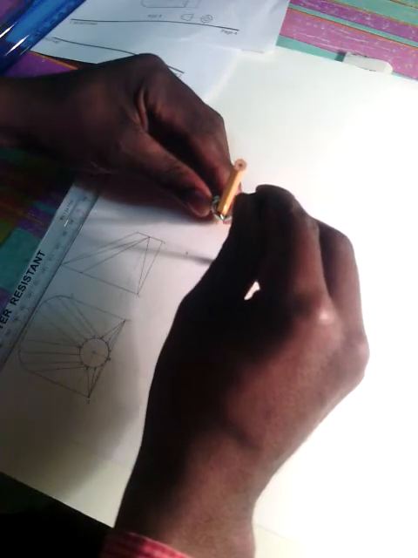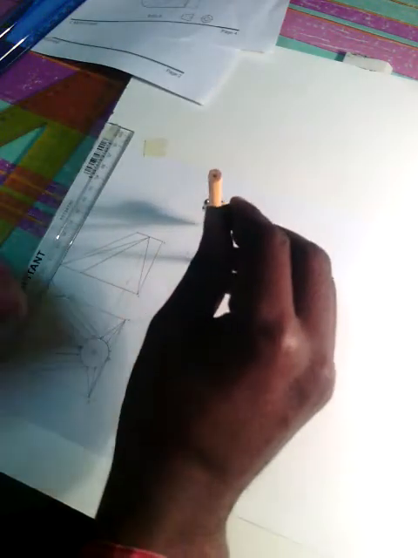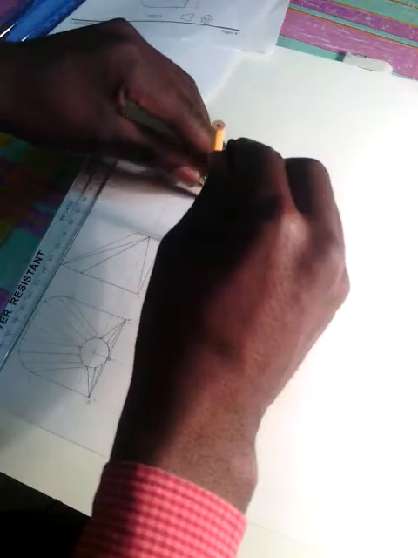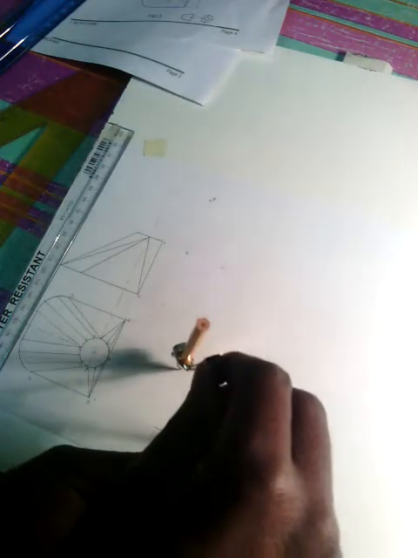Now I record it like this, further extended to my M, like that. Then I come, I put it at C, I bisect that arc of mine. Let's double check. You see, it's correct.